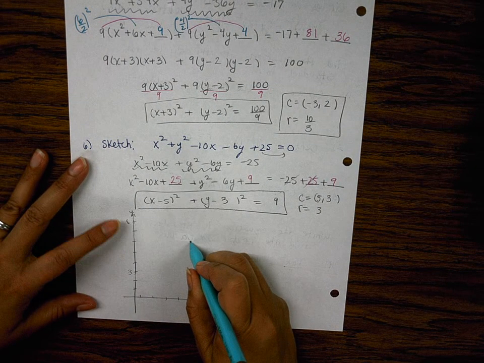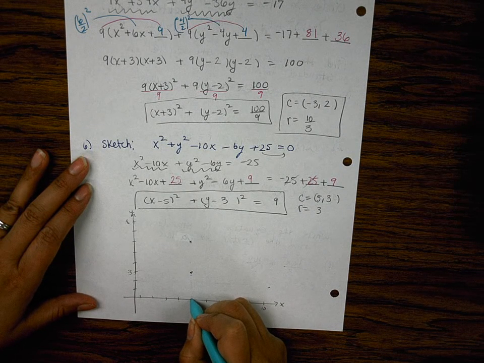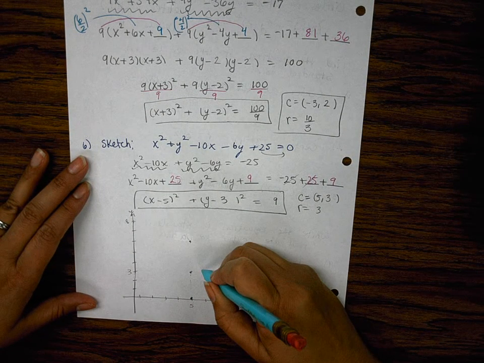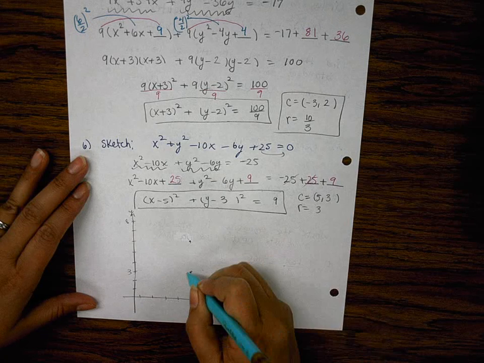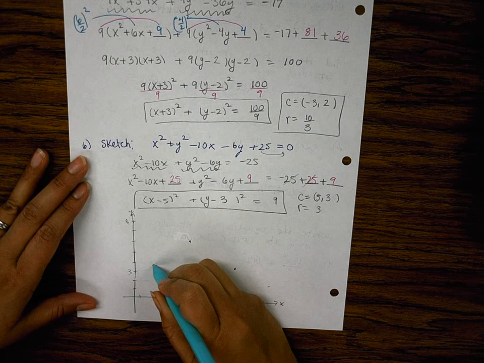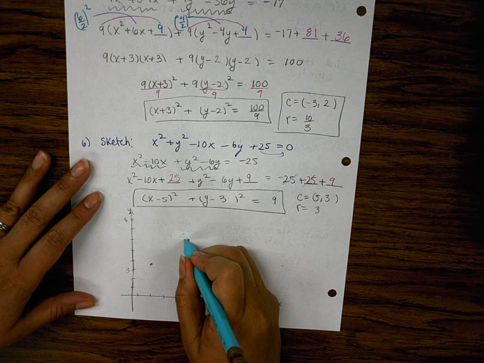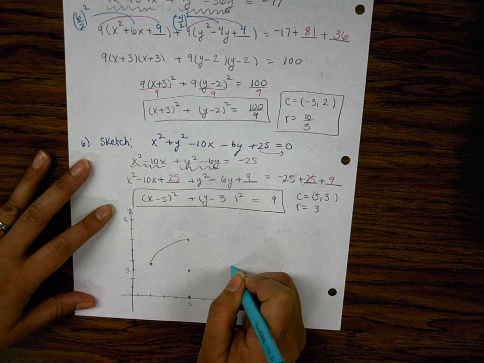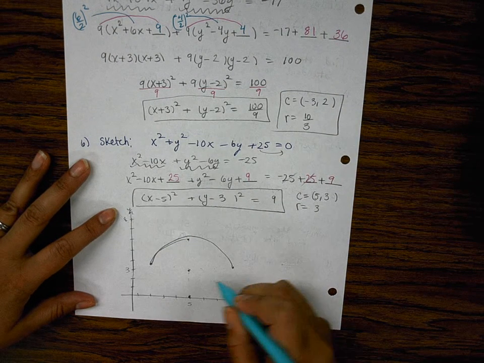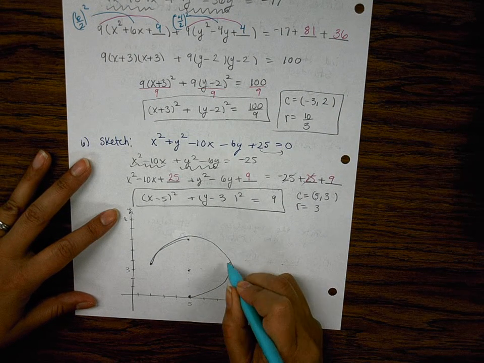Up 3, down 3, right 3, left 3. So 1, 2, 3, 1, 2, 3, 1, 2, 3, 1, 2, 3. And then you make your circle.